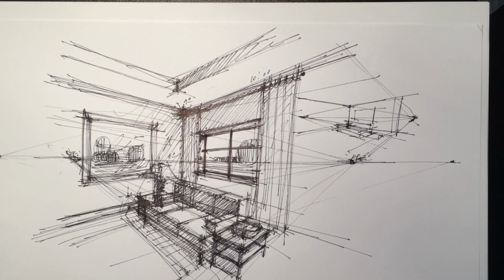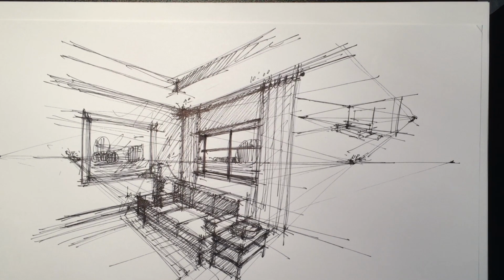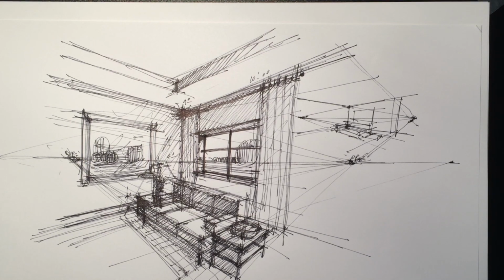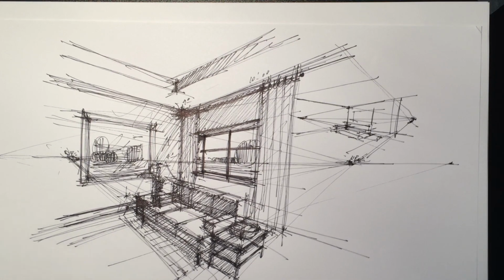Okay, in this tutorial, I will demonstrate how to generate a quick sketch type rendering such as this one you are seeing here. The first thing to do is create a horizon line, okay? And on the horizon line are vanishing points. Put vanishing points arbitrarily here and there.